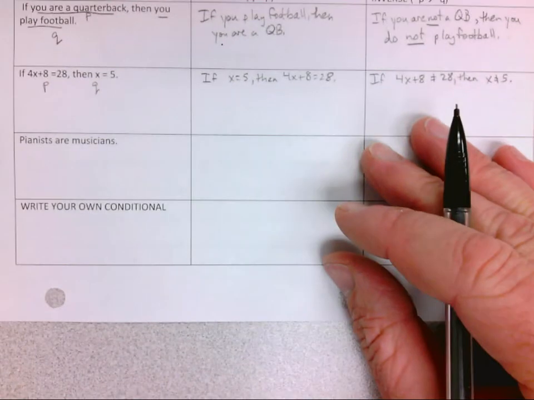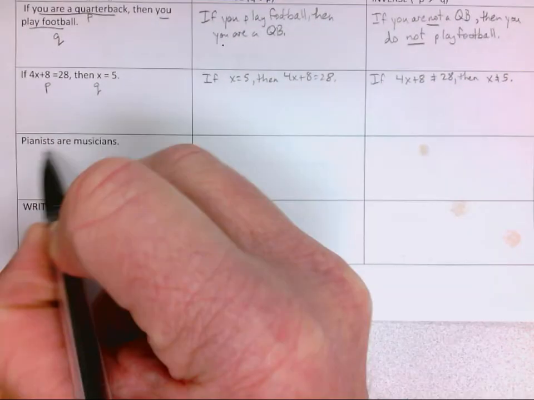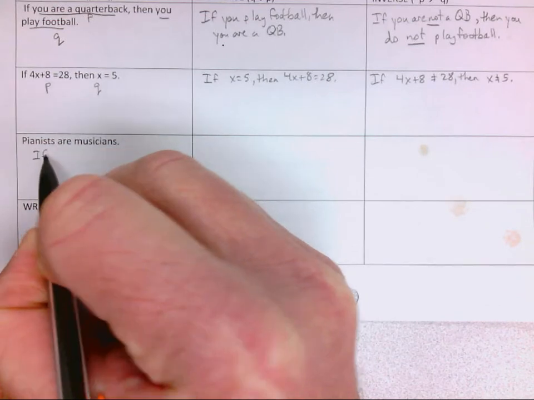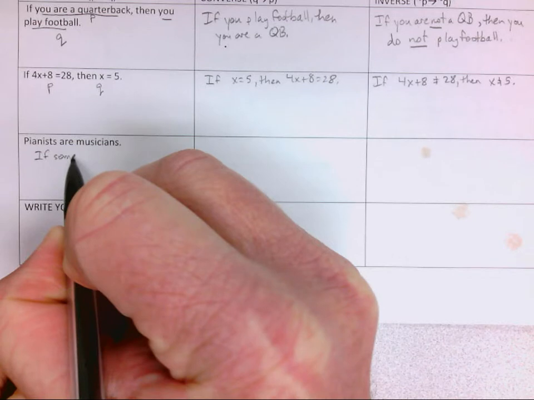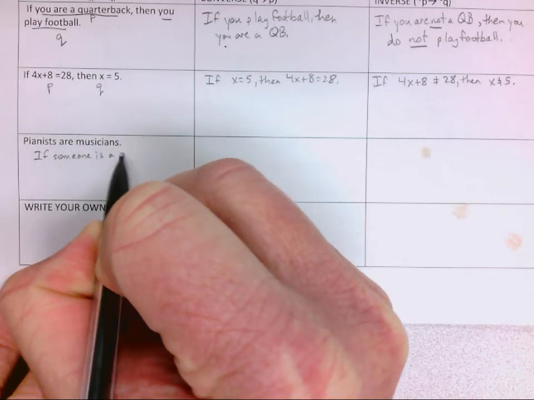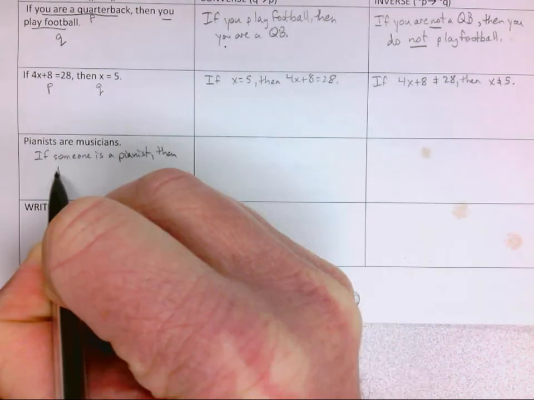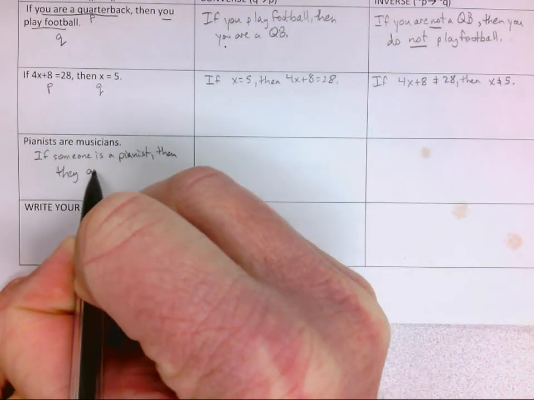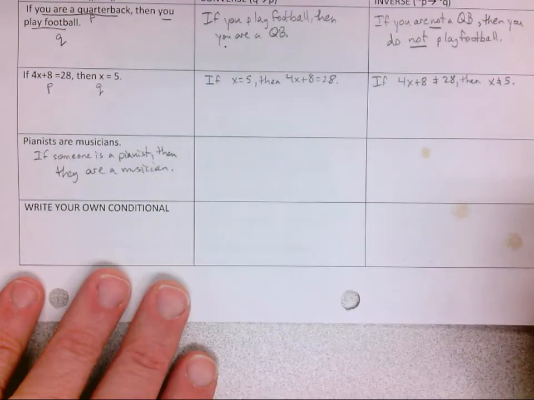Pianists are musicians. So you have to first write this as an if-then statement. If someone is a pianist, then they are a musician. So your P is here, your Q is here.